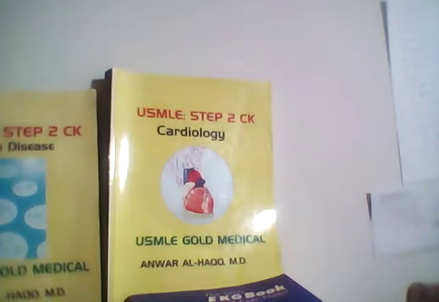Polycythemia vera is an important stem cell disorder, which is called clonal myeloproliferative disease. This is a kind of neoplasm.